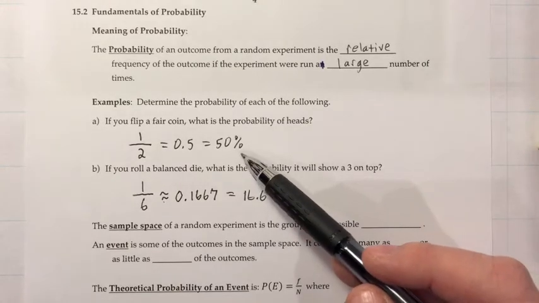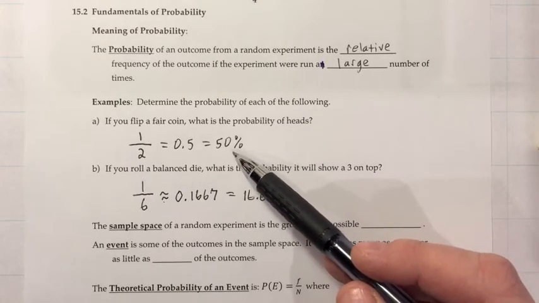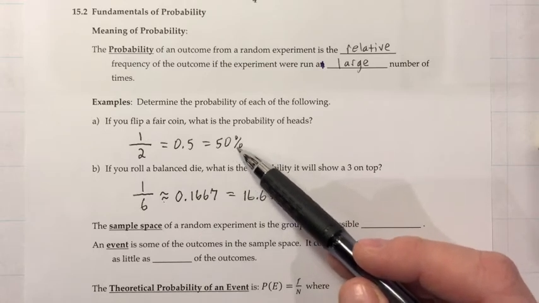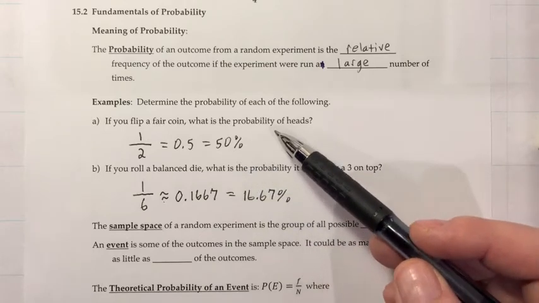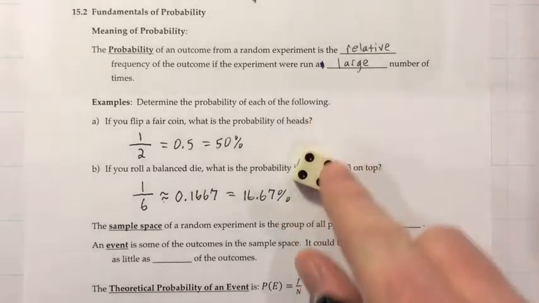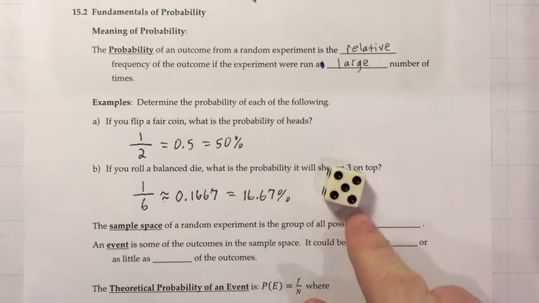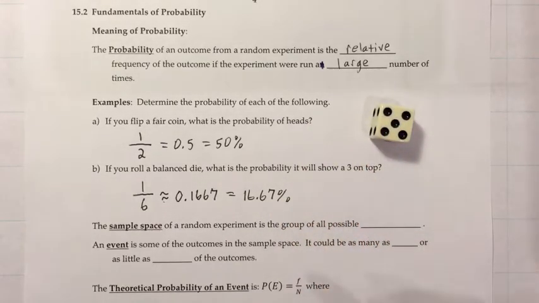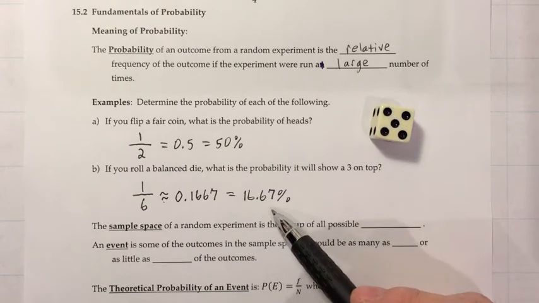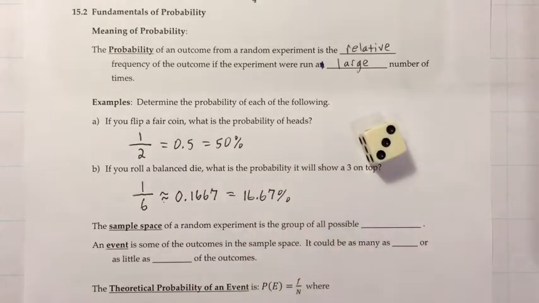So what we're saying here is if you flip a coin that's fair over and over again, then in the long run, 50% of the tosses will be heads. If you rolled a fair balanced die, like I believe this one to be, over and over and over again, then in the long run, you should end up with 16.67% threes, just like that. All right, so moving on.